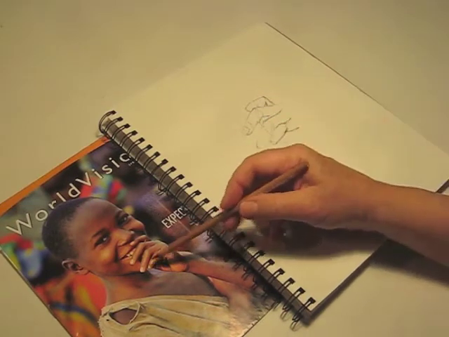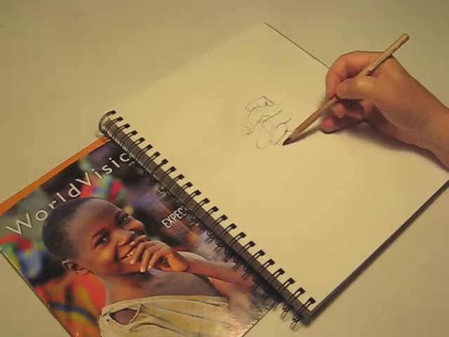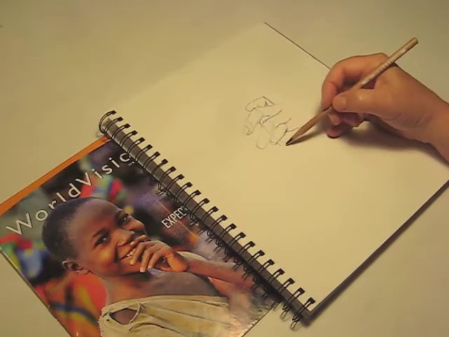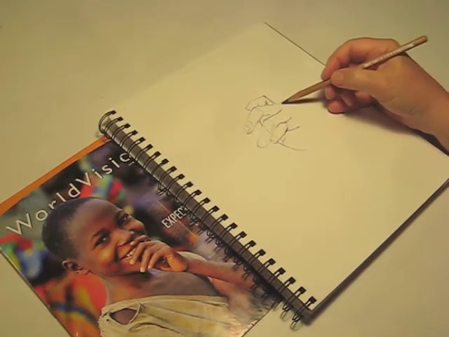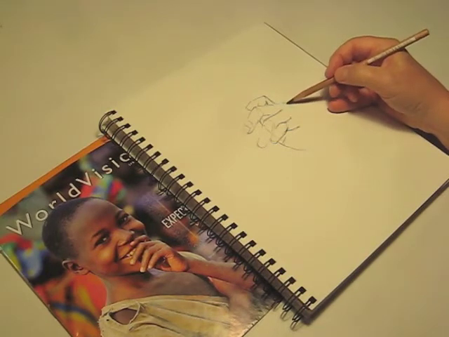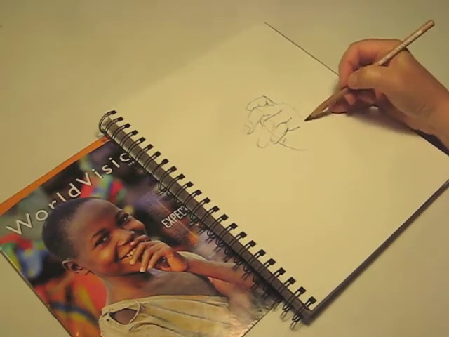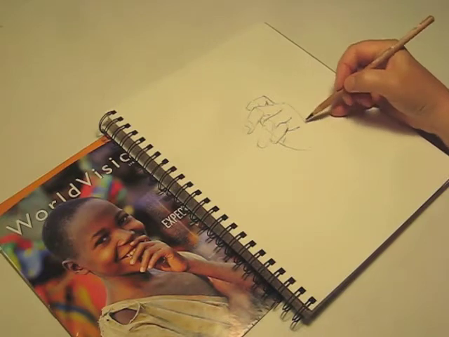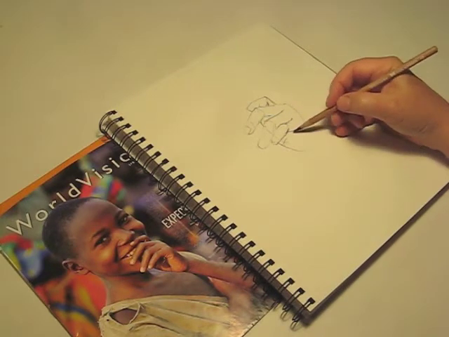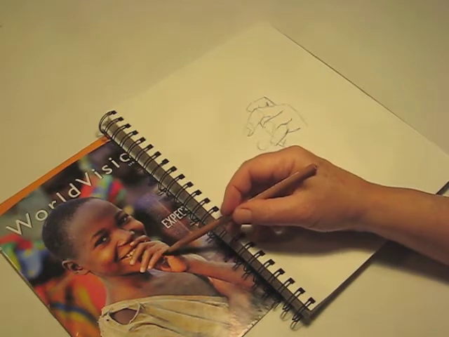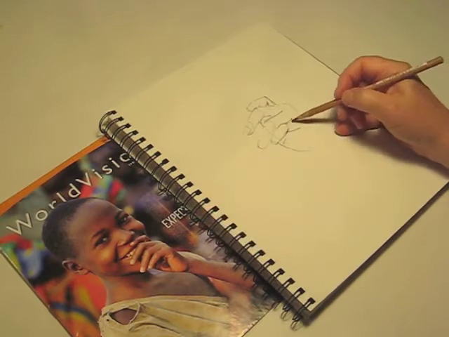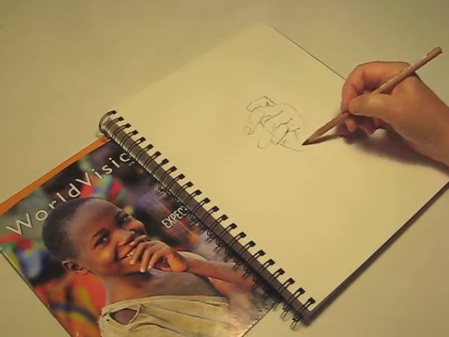The thumb is kind of hidden, but it is there. And we only see a bit of it down here. This fold is actually coming from behind the small finger there. So that's where I'm going to throw it in.